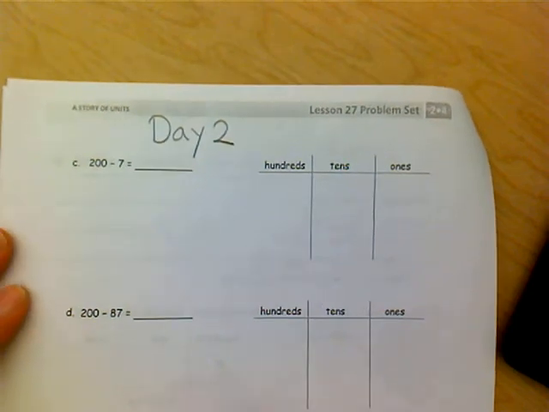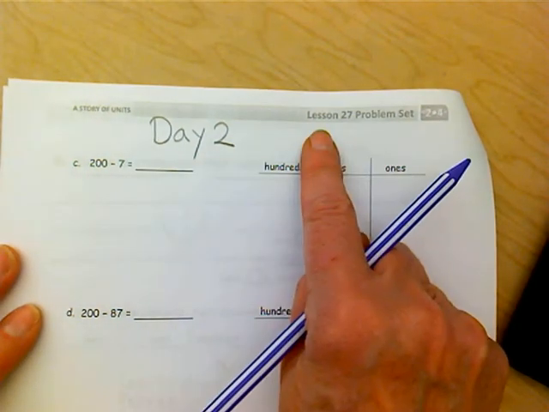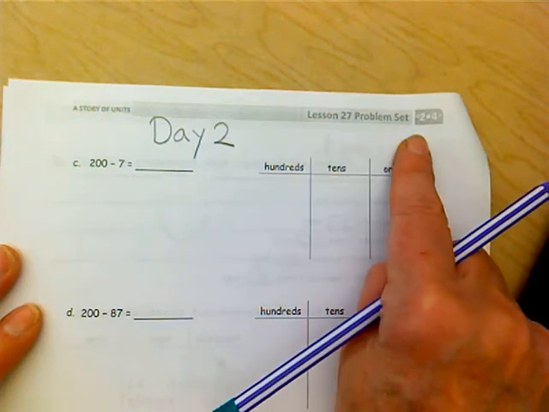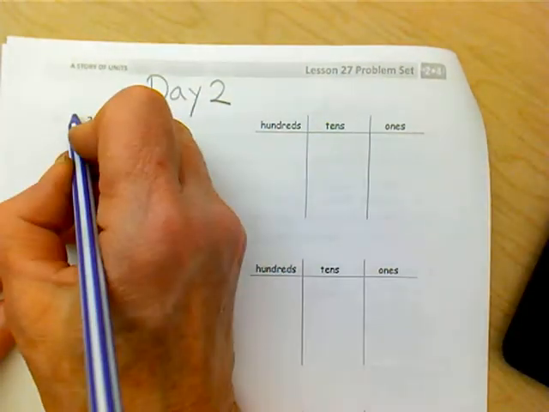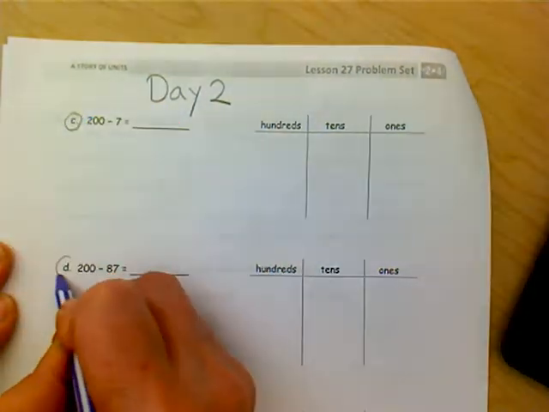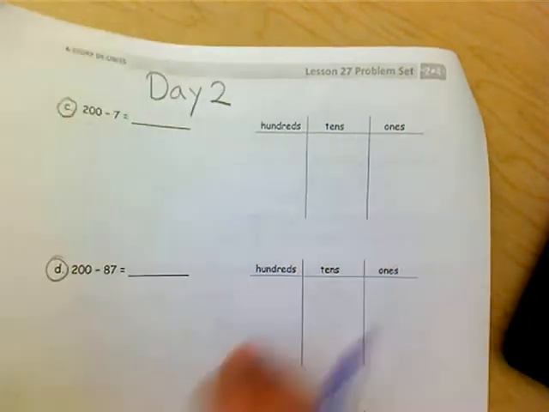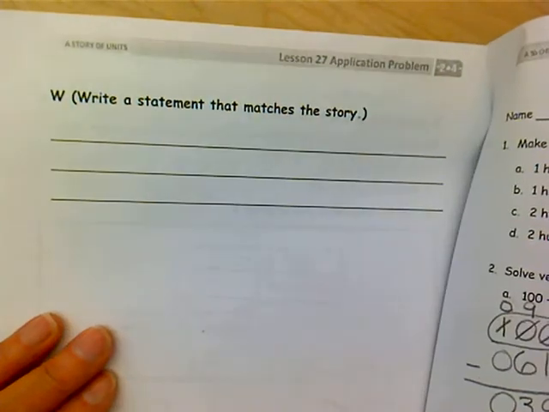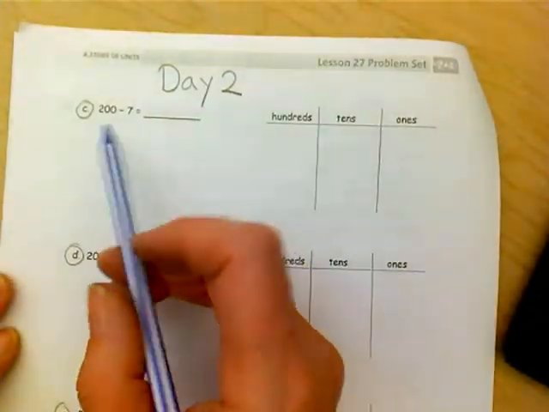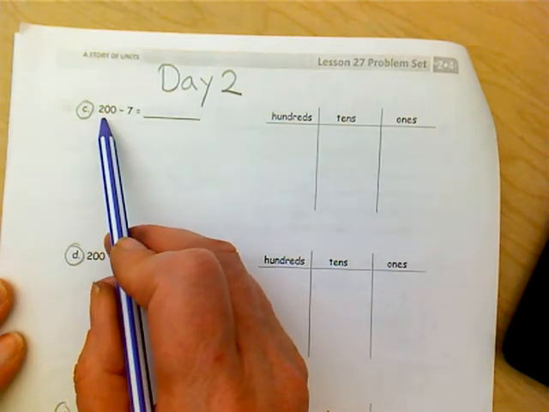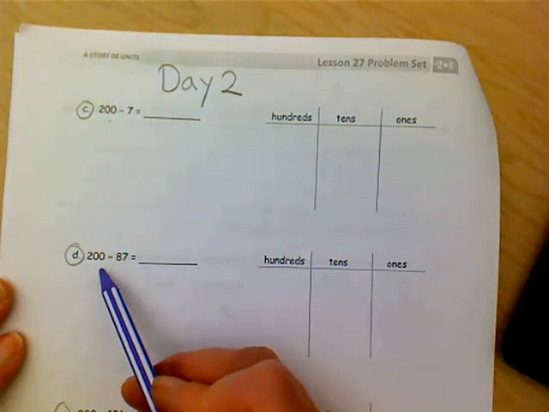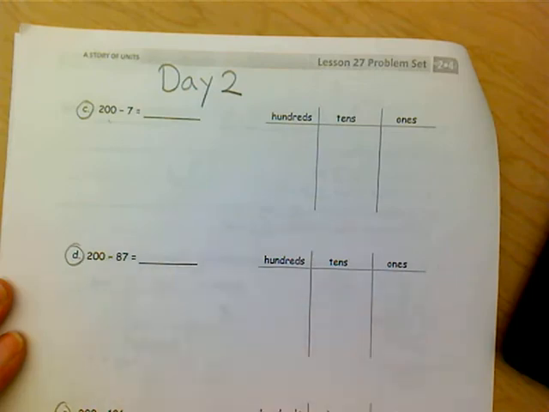All right, my friends, we are getting ready to start day 2 of lesson 27 in the problem set. You are going to do problem C, D, and E using the vertical form the same way you did yesterday when we were working on problem A and B. And now you're going to do the same thing, except this time you're going to be taking from 200, taking from 200, taking from 200.